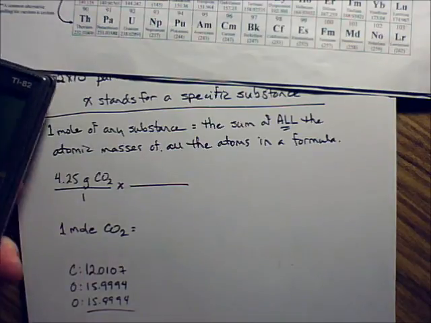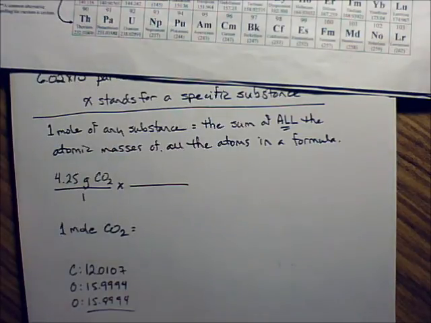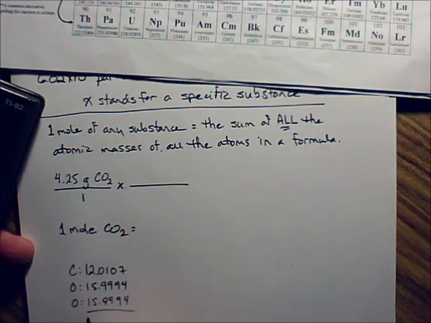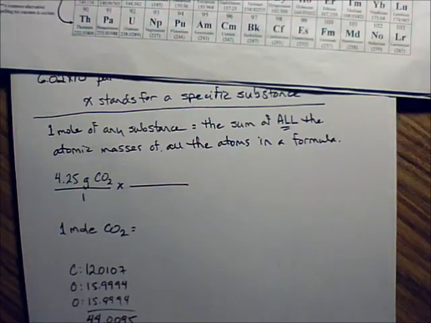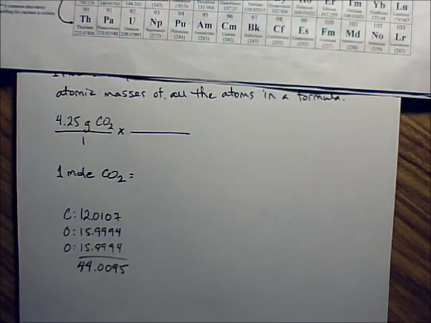So you'll add all these up in your calculator, please. Okay. Now I got that answer. Is that what you got? Did everybody put it in their calculator and practice?